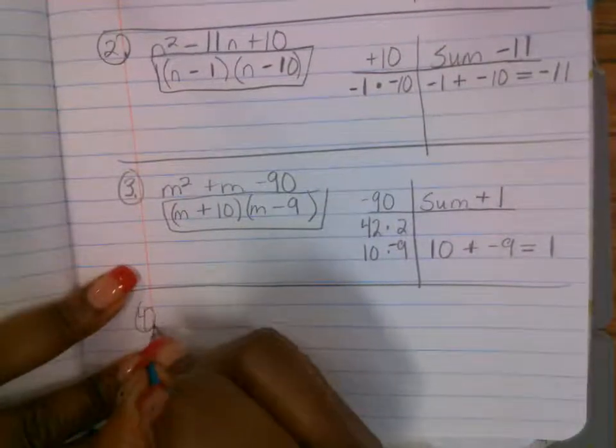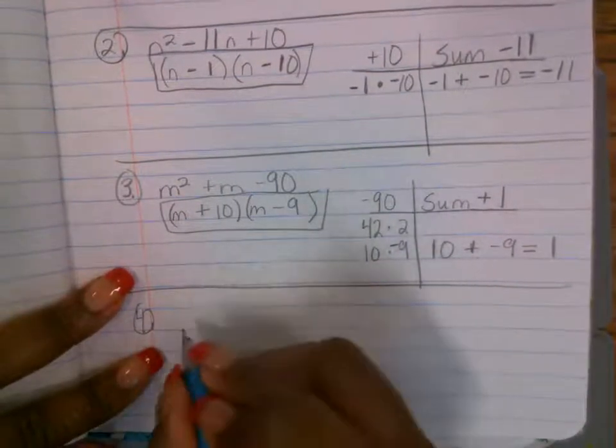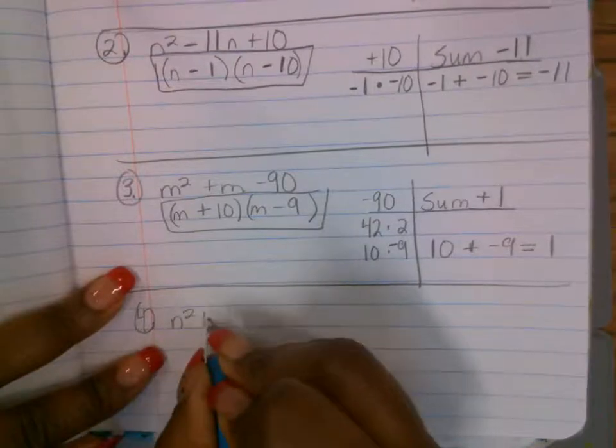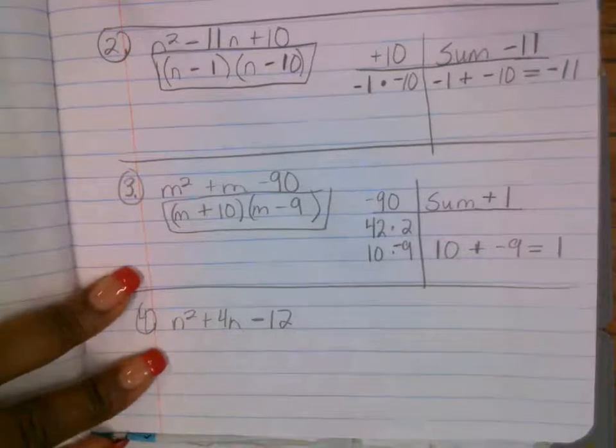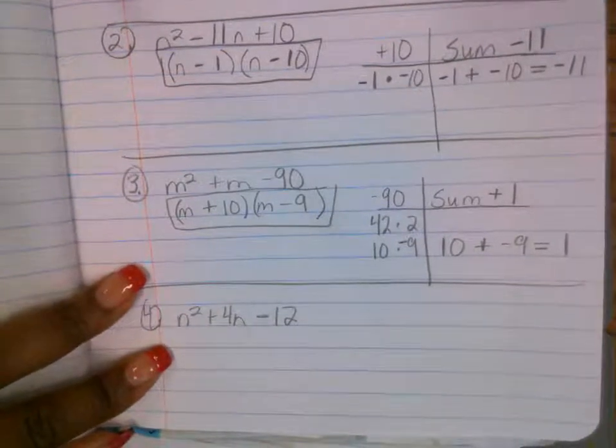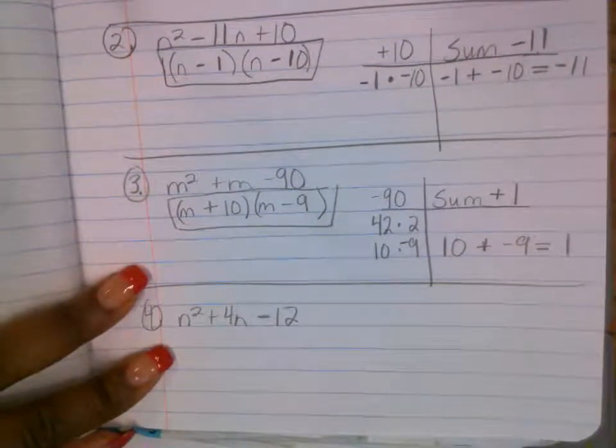See if you can do number 4 on your own. We got n to the second power plus 4n minus 12. See if you can do that one on your own. I'm going to pause for the calls, okay? Give you some time.